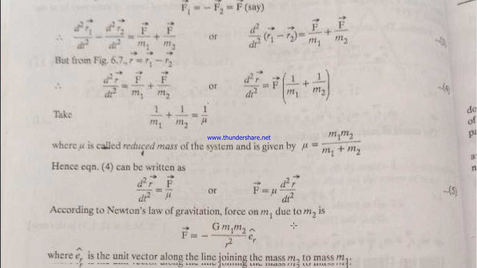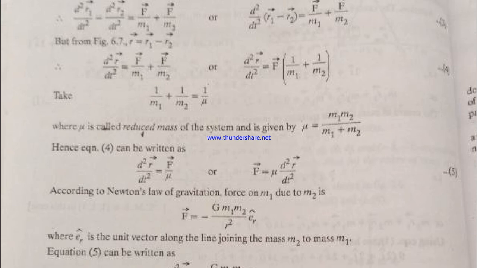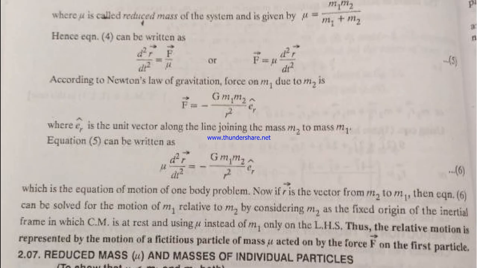So the concept is that we have replaced the system of two particles having masses m1 and m2 by a single mass, called the reduced mass mu, and we can treat the system as if we have a single mass at a distance r, where r is basically the separation between the two particles. So we have already reduced this two body problem to a one body problem. So we have this relation.